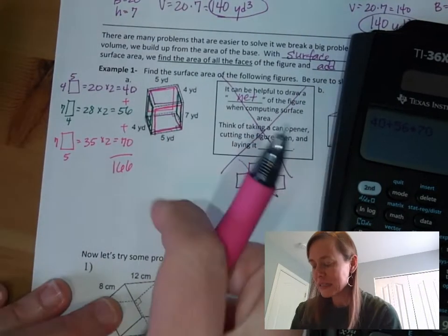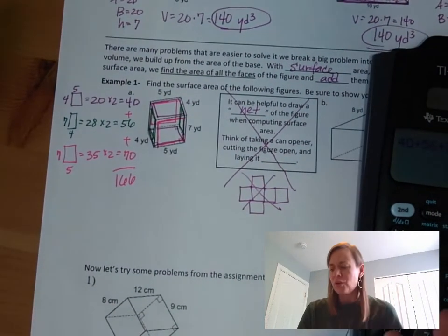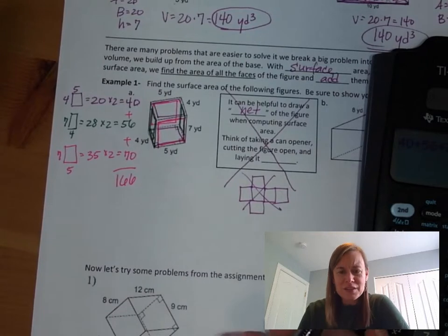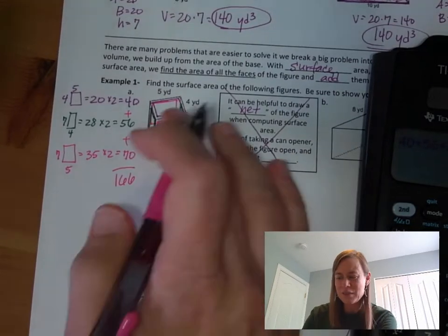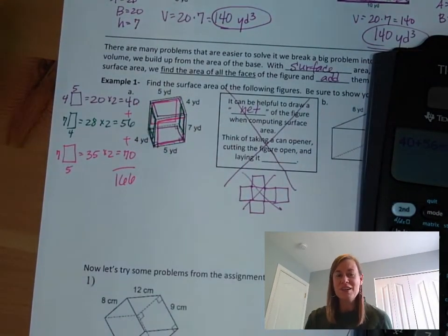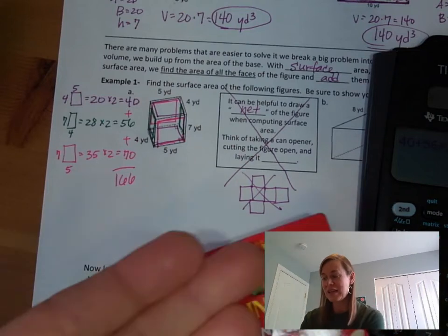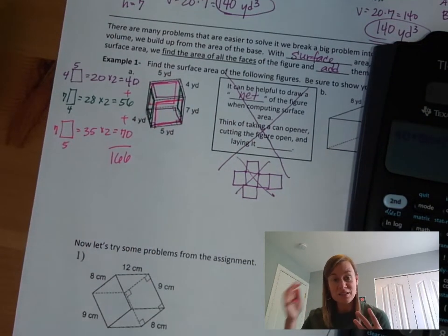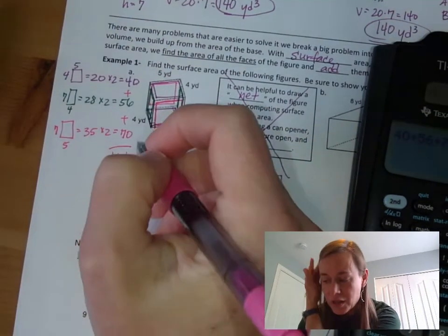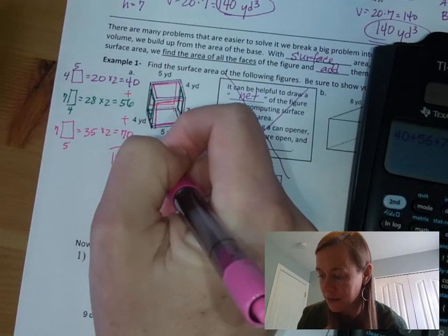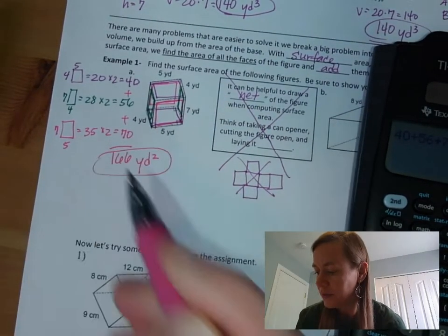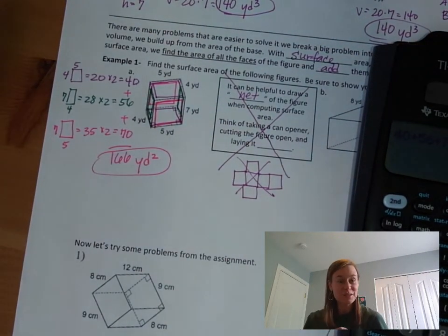We got 166, and what kind of units are we going to put on that? Surface area. It's a 3-dimensional shape, but when you're talking about area, specifically in this case surface area, it's actually just in 2 dimensions. So we're going to put yards squared because it's area, not volume. So there we go, 166 yards squared.